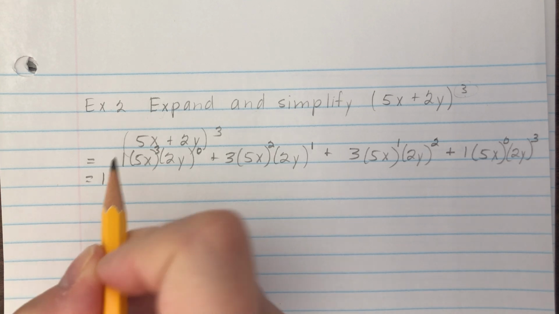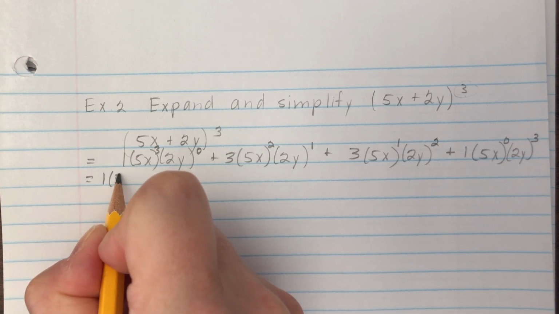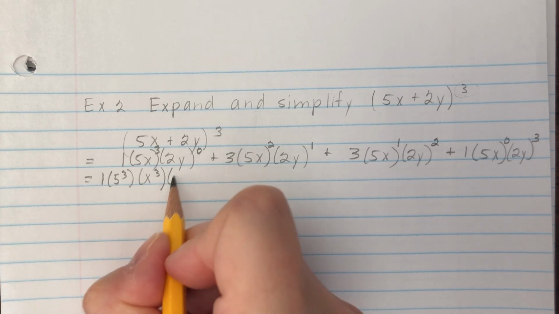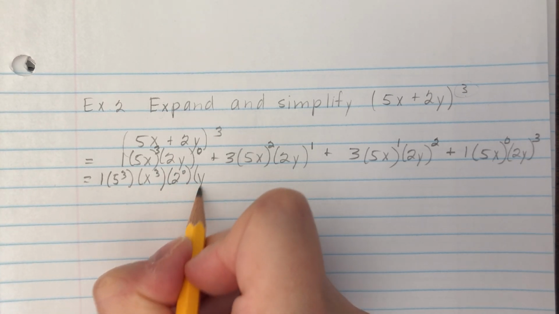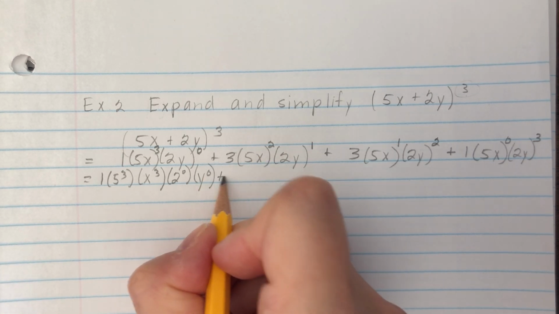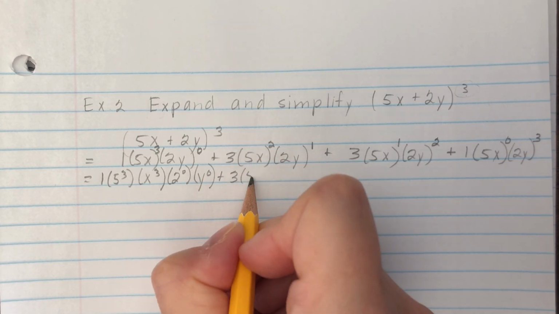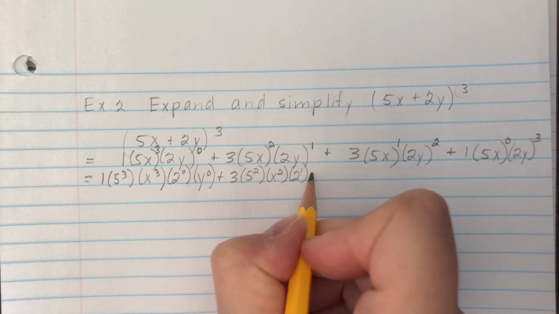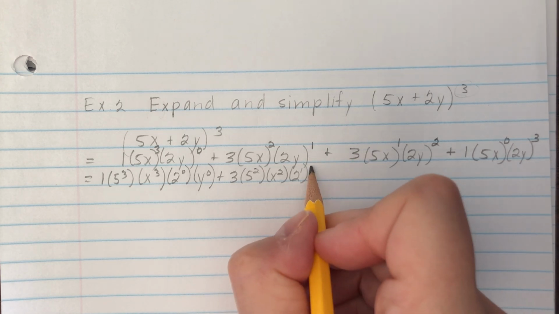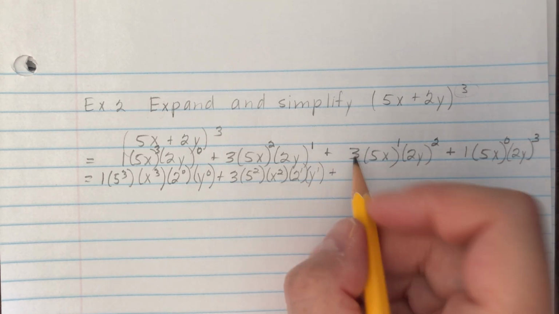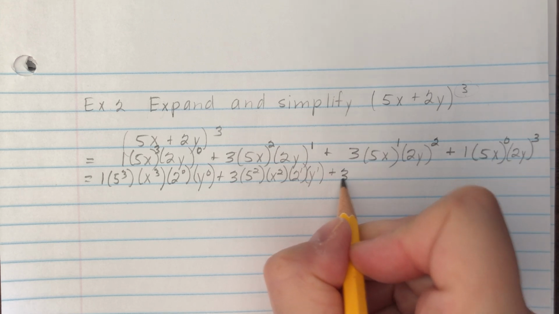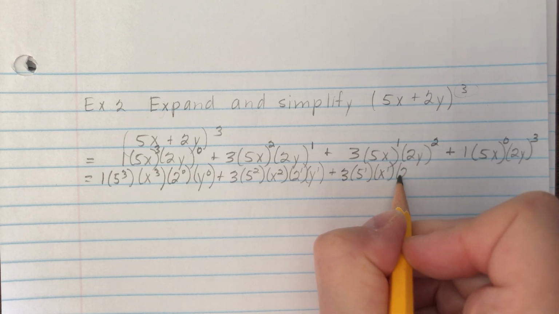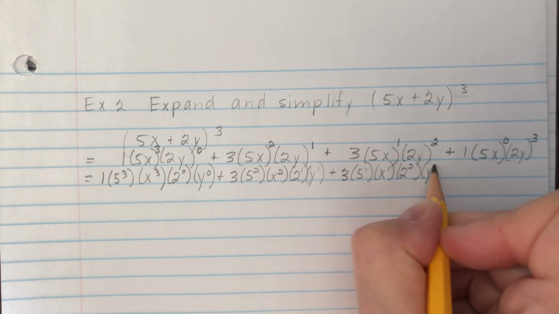So I have 1 times 5 cubed times x cubed times 2 to the 0 times y to the 0. And I have 3 times 5 squared times x squared times 2 to the 1 times y to the 1. And I have 3 times 5 to the 1 times x to the 1 times 2 squared times y squared.